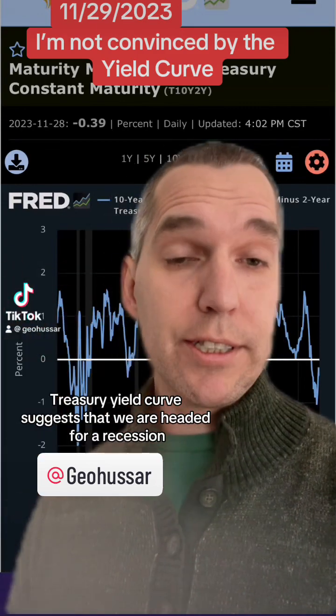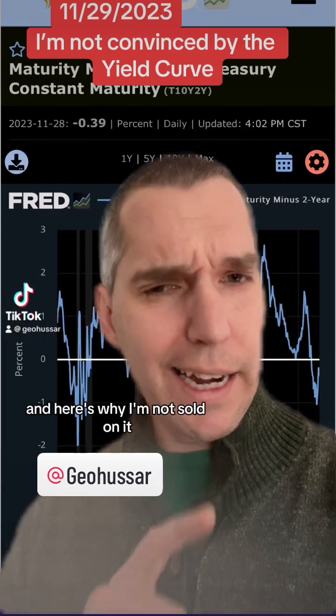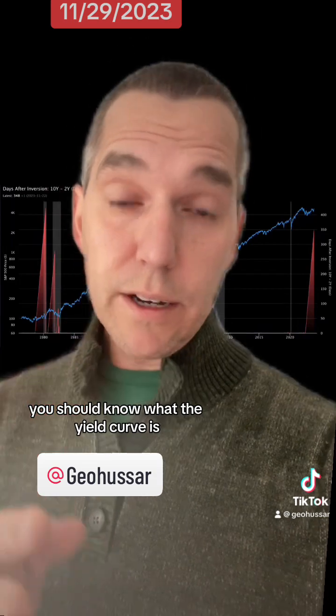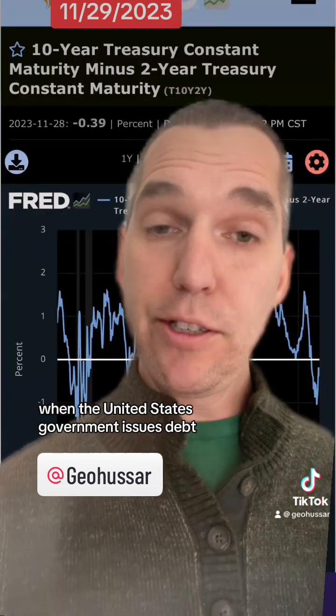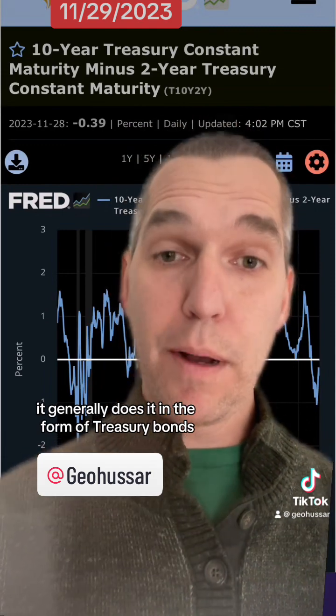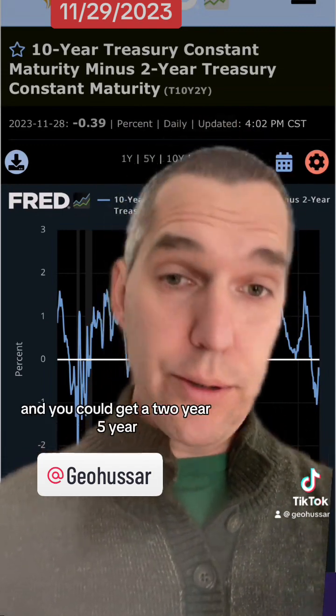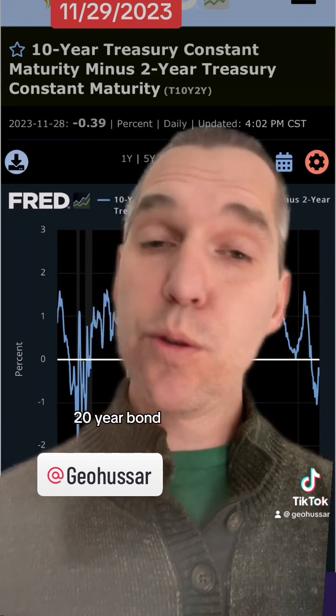The Treasury yield curve suggests that we are headed for a recession, and here's why I'm not sold on it. You should know what the yield curve is because it shows investor sentiment in the future. When the United States government issues debt, it generally does it in the form of Treasury bonds, and you could get a 2-year, 5-year, 1-year, 3-month, 20-year bond.